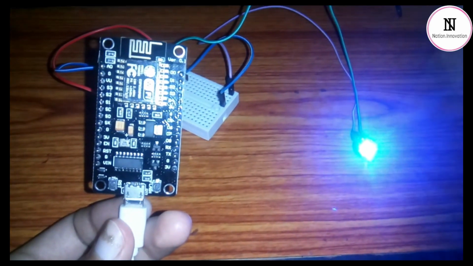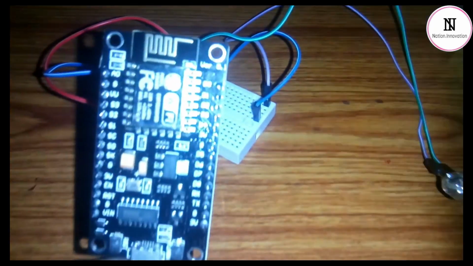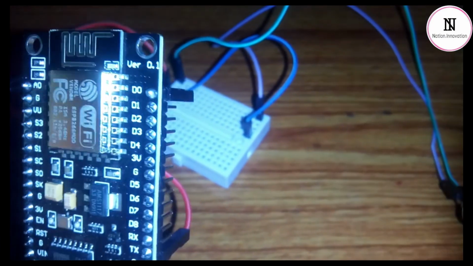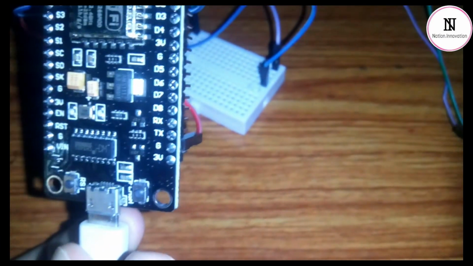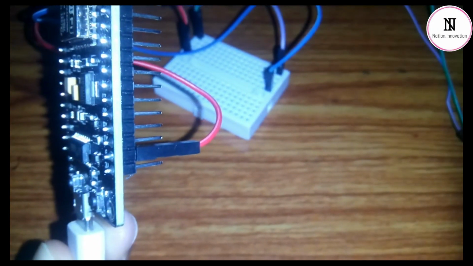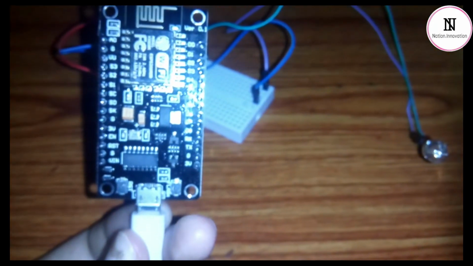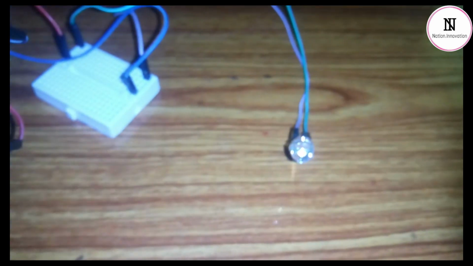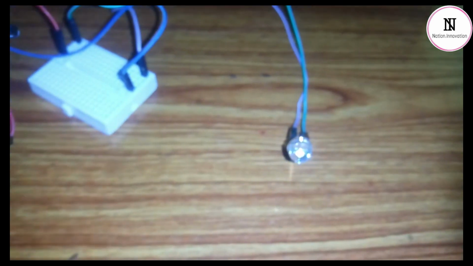So this is the hardware. Anode is connected to D0 and the cathode is connected to ground, and this is the LED turning on and off at the intervals of 1 second.